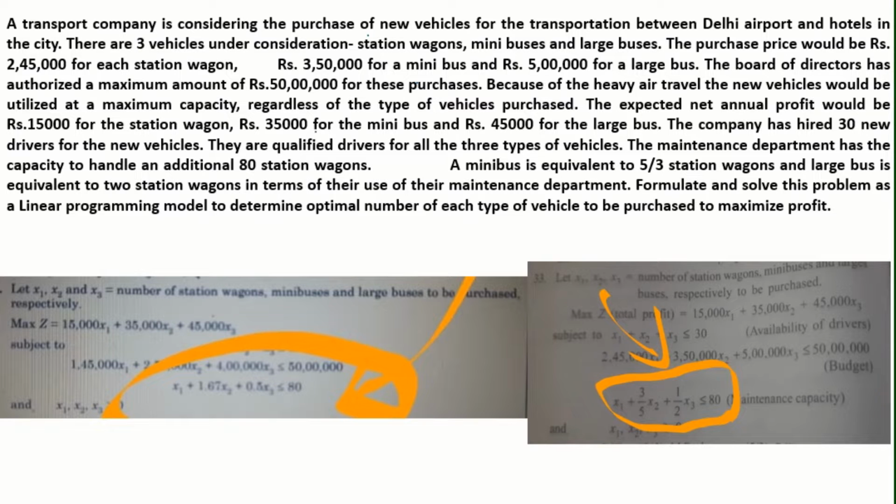First, the problem. A transport company is considering the purchase of new vehicles for the transportation between Delhi airport and hotels in the city. There are three vehicles under consideration: station wagon, minibuses, and large buses. The purchase price would be rupees 2,45,000 for each station wagon, rupees 3,50,000 for a minibus, and rupees 5 lakh for each large bus. The board of directors has authorized a maximum amount of rupees 50 lakhs for these purchases.